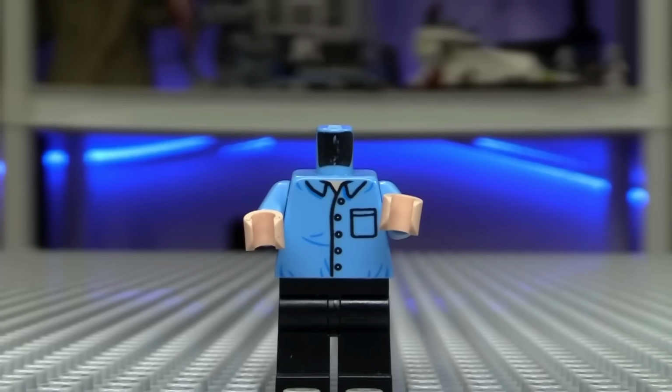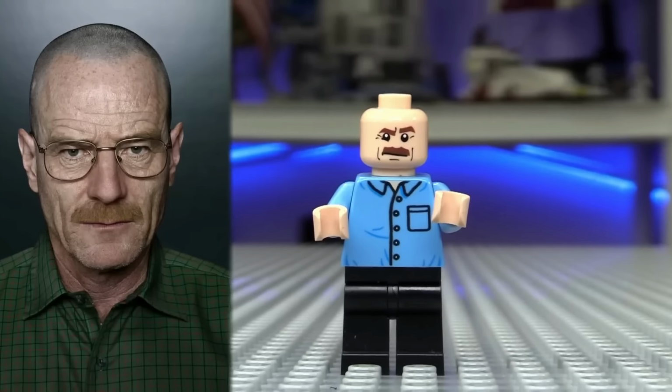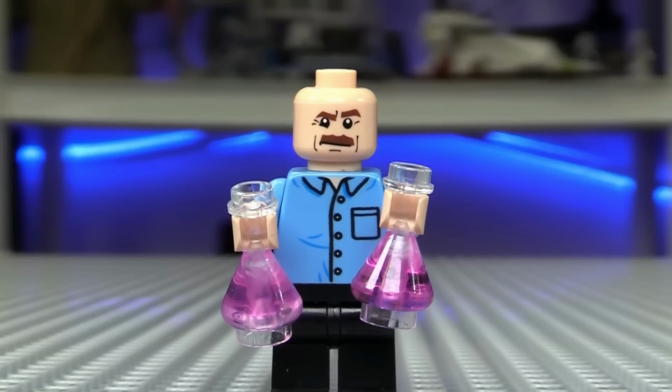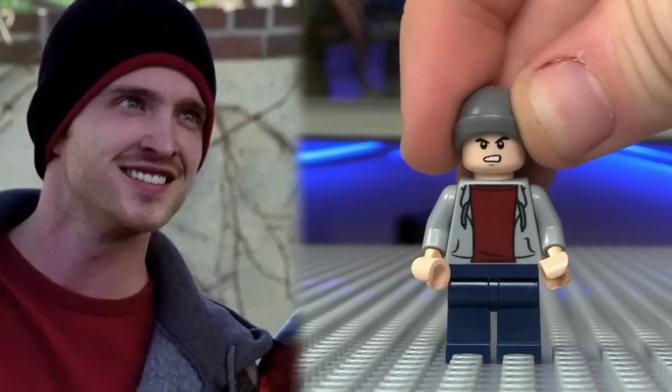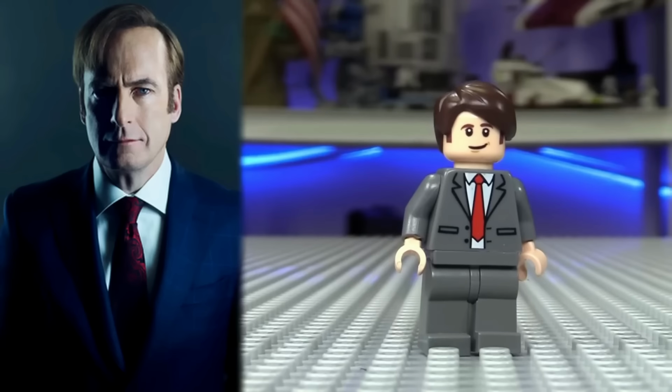So first up, I had to make some of the main characters, of course. First up, I got this angry grandpa face and put it on this button-down shirt, and we had Walter White. I decided to give him some chemistry equipment. Next up, we have Jesse Pinkman with his signature beanie and his very fun juice bottle. And did you know that you have rights?